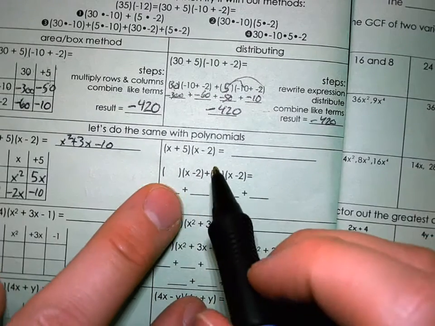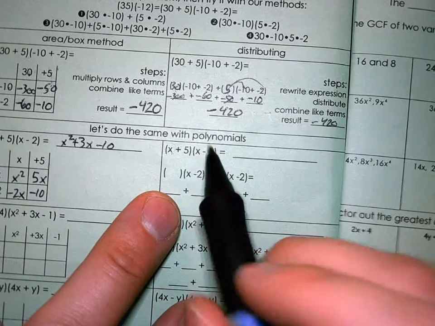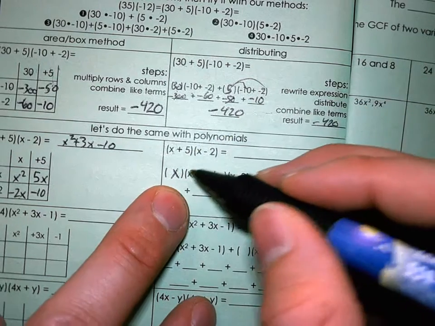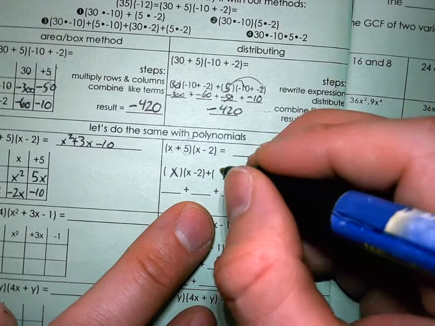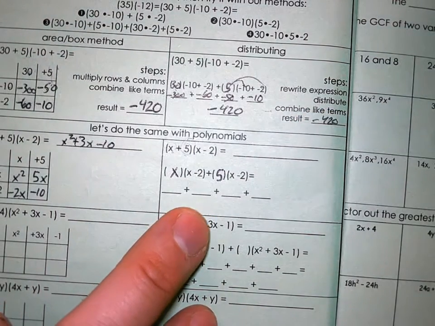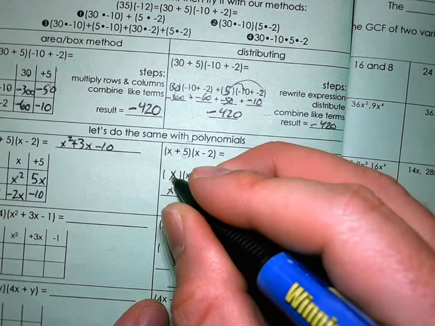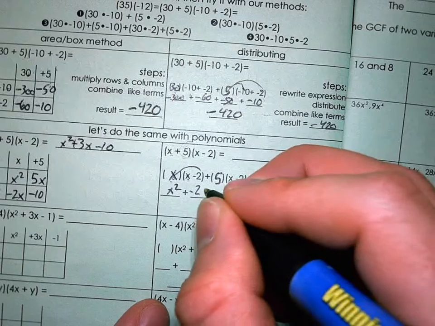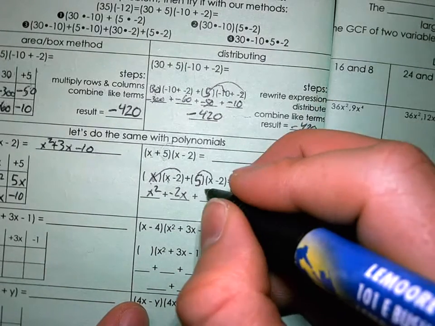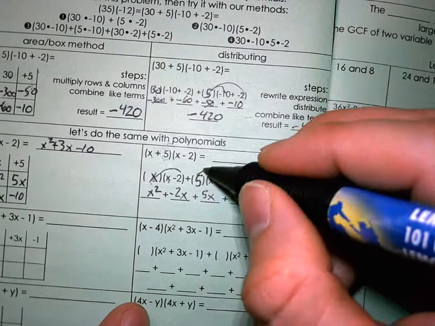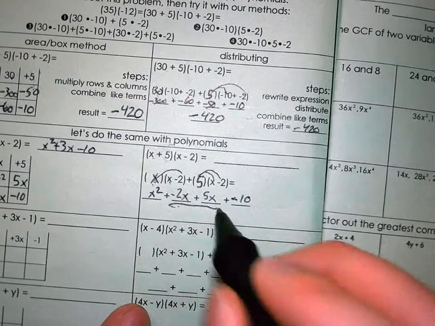All right, now let's go with this method. I'm going to take the x and distribute it to the second binomial. So x times x minus 2. I'm going to take the 5, distribute that to the second binomial. So x times x, x squared. X times negative 2, negative 2x. 5 times x, 5x. 5 times negative 2, negative 10. Combine like terms.